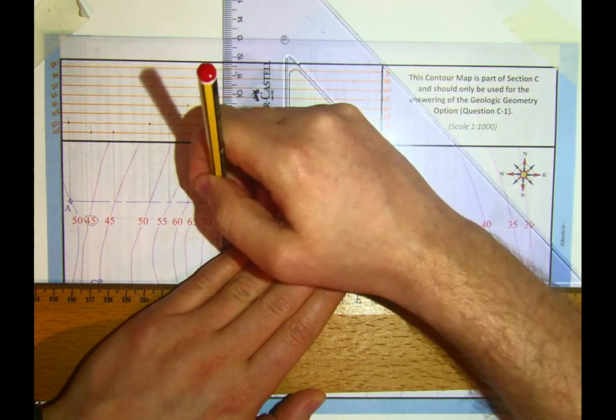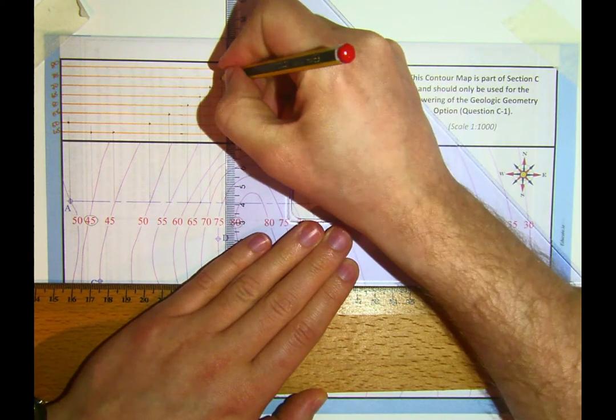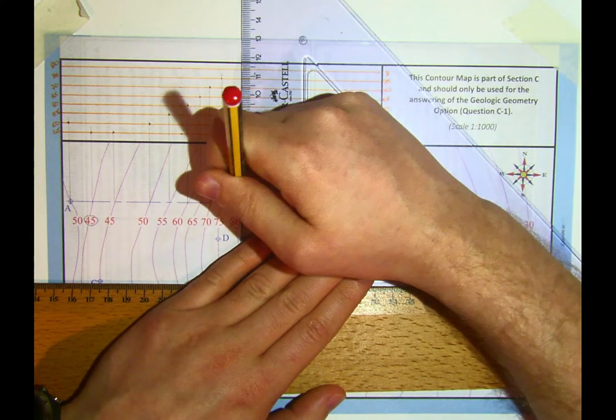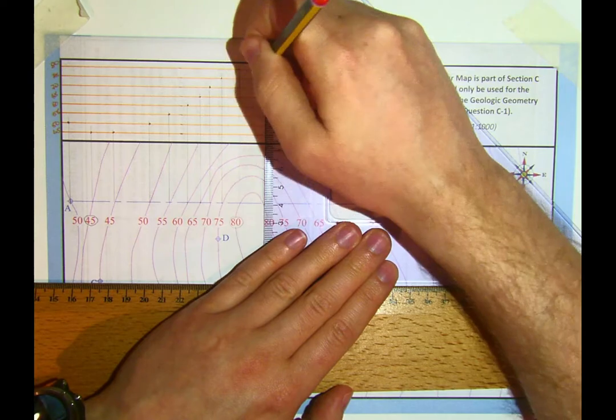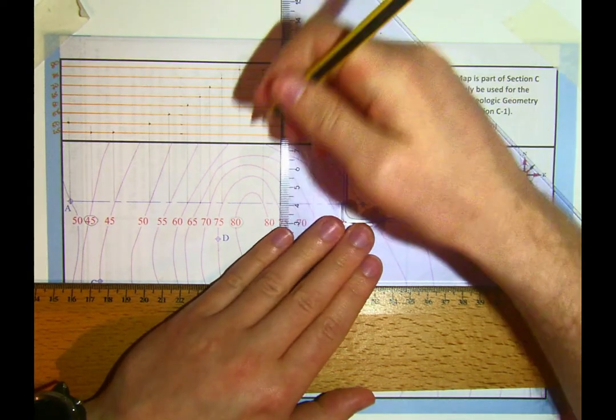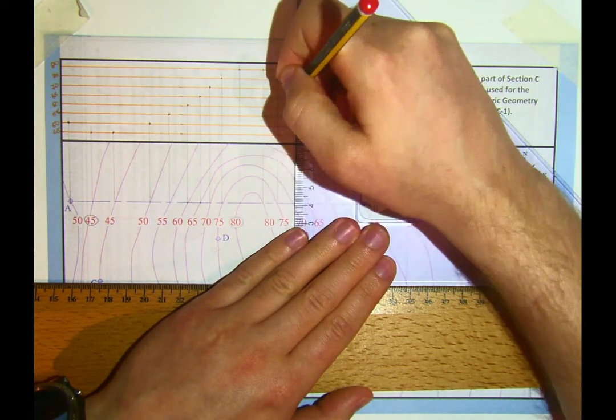So each time a contour is cut by that blue line, the line AB, project that up into the profile to the corresponding height line. So all the 80s go up to the 80, the 75 goes up to 75 and so on.